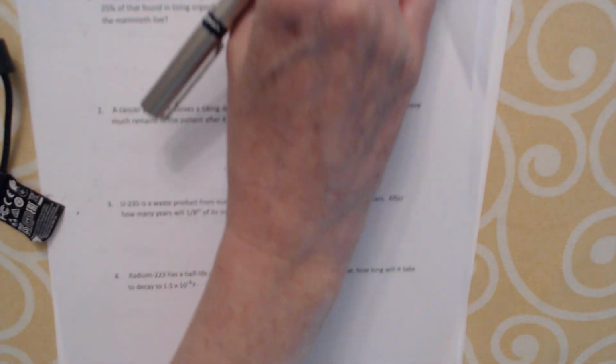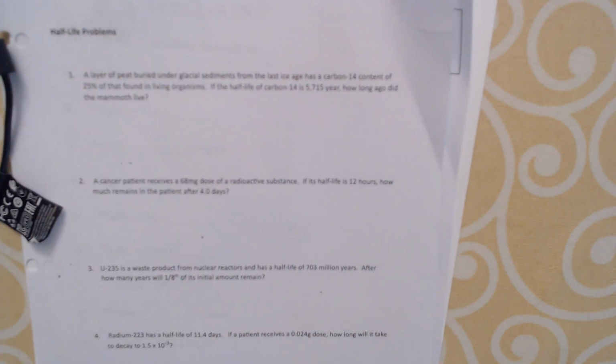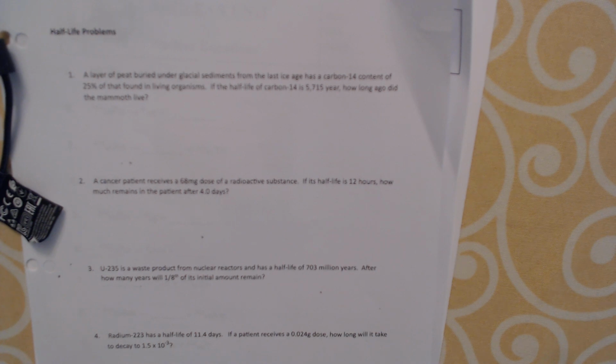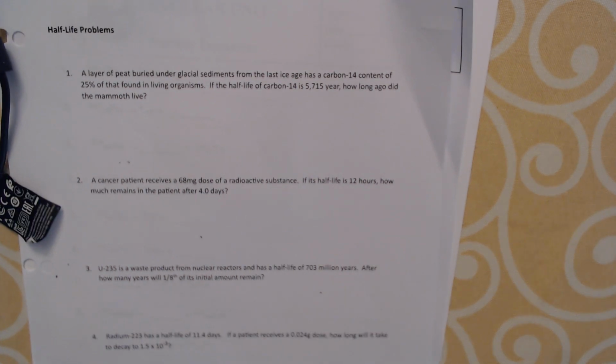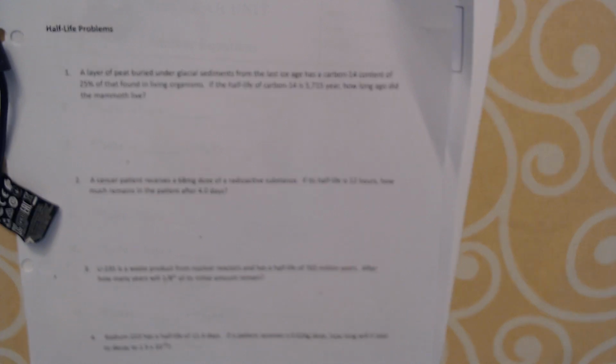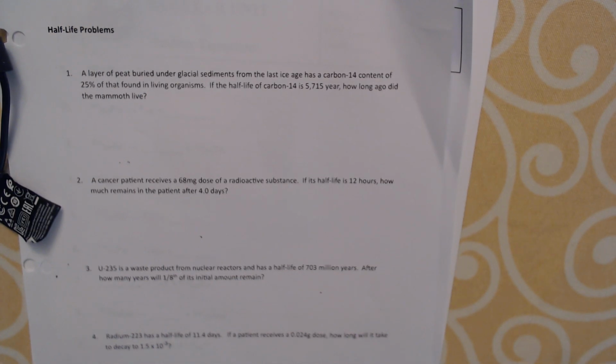So now let's go and let's look at the problems. Okay, we did this one in class, but no, I don't seem to be really in focus. Let me see if I can improve that a little bit. Yeah, that's better focused. Let me go back. Yeah, okay, that looks pretty good.